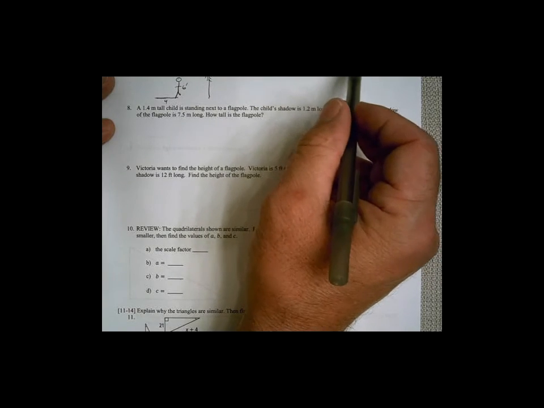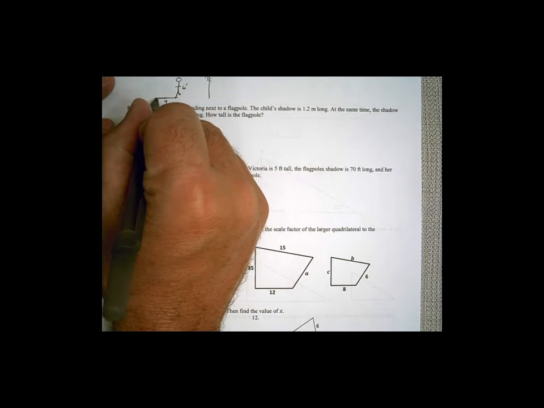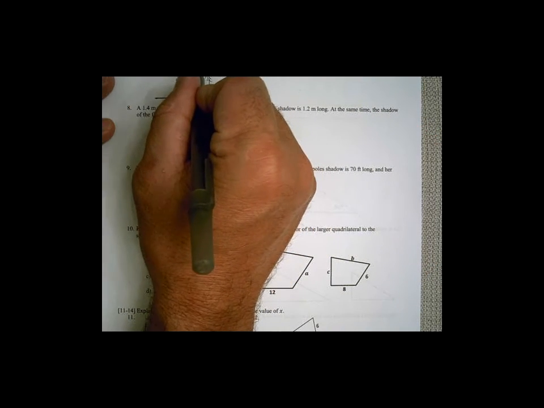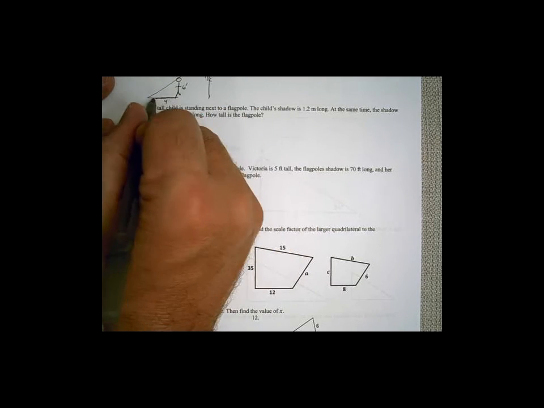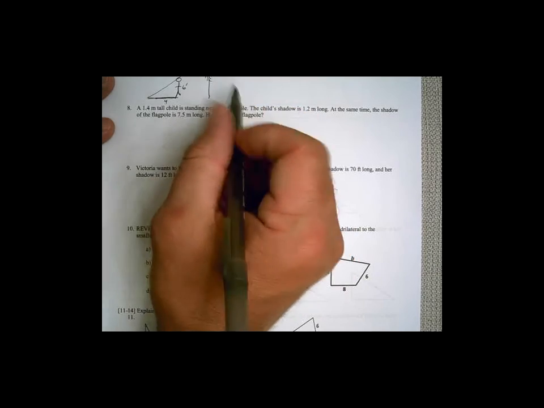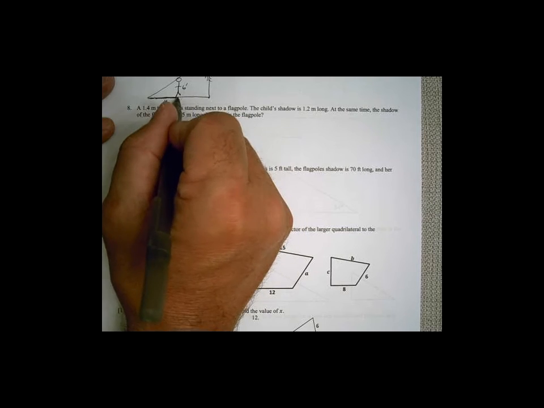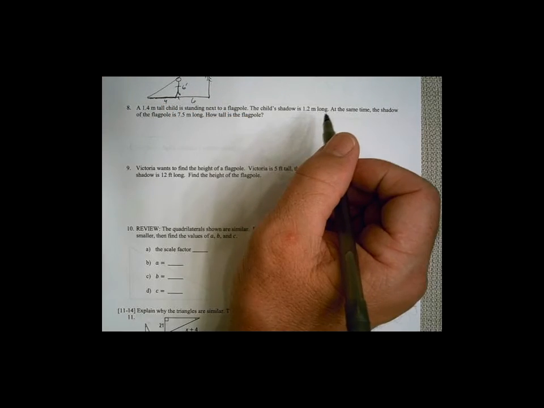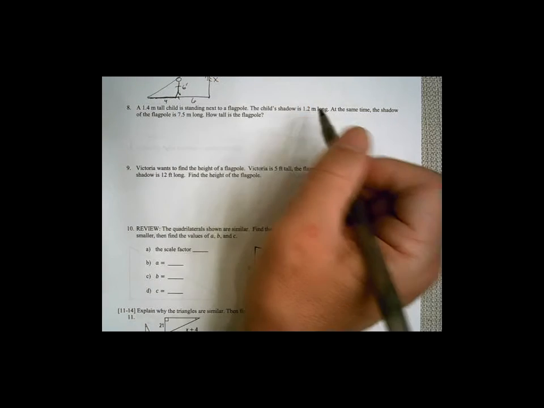Okay? At the same time, the shadow of the tree is 10 feet long. Okay, so now we want the shadows to end in the same place. But the man's shadow is 4 feet and the tree's is 10 feet. So that would be 4 right here plus 6. Okay? And we want to know how tall is the tree.